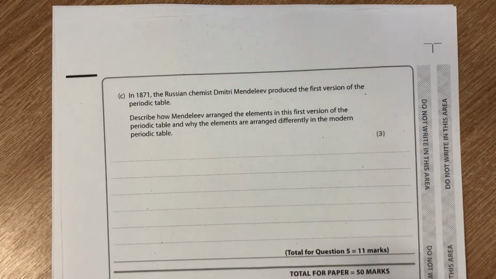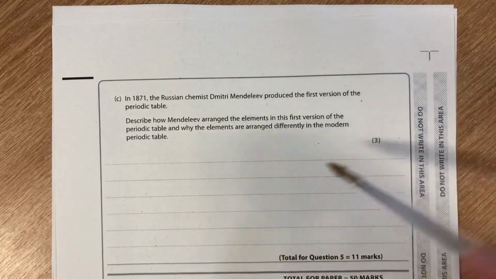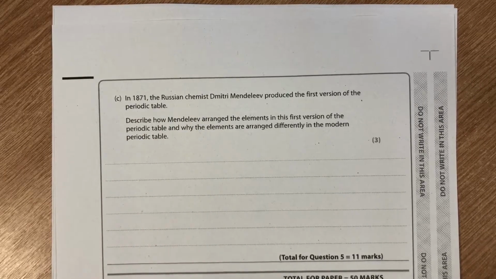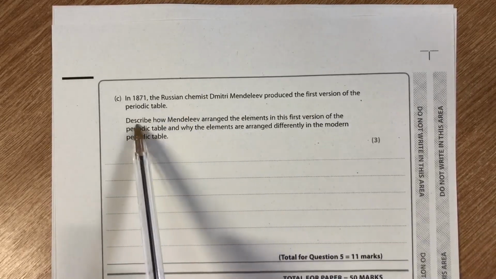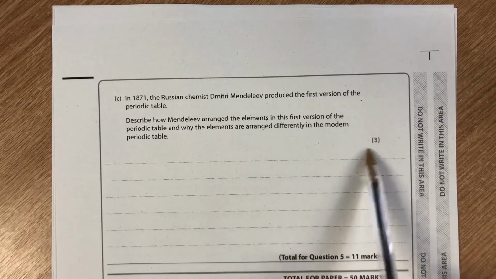And what I've got here is a question from an exam paper that I'll quickly show you. This was the Year 10 Progress exam paper at Edexcel, put together right at the very beginning of this specification. And I've got this question here. In 1871, the Russian chemist Dmitri Mendeleev produced the first version of the periodic table. Describe how Mendeleev arranged the elements in this first version. There's 3 marks to this.